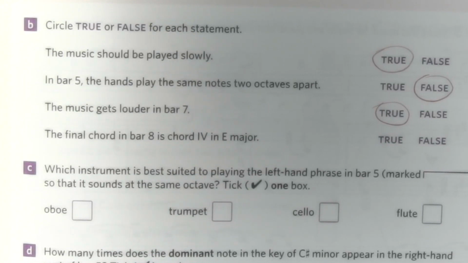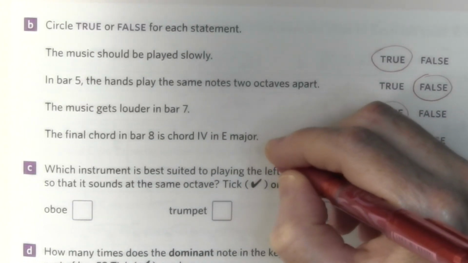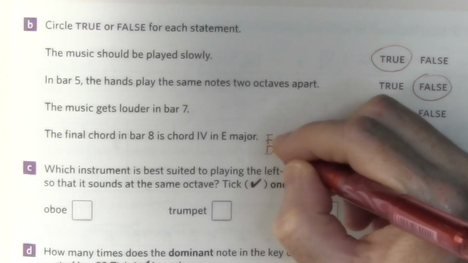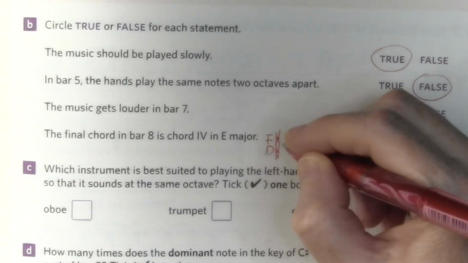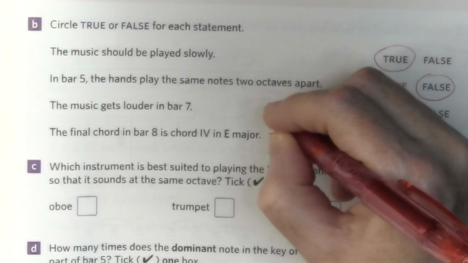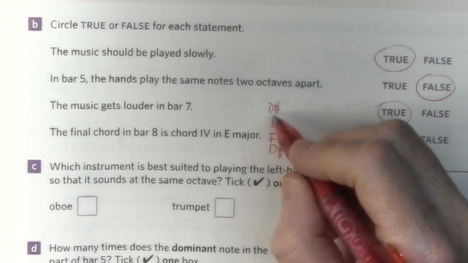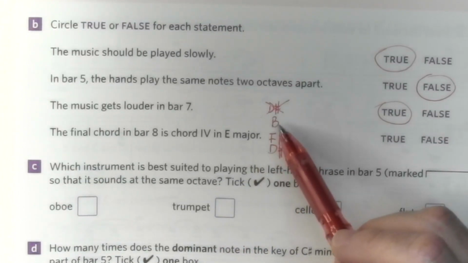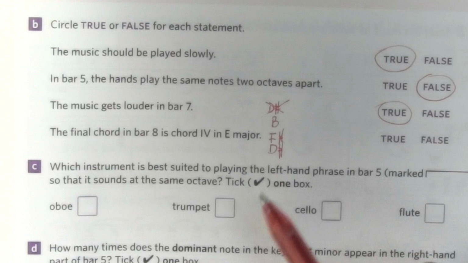The final chord in bar 8 is the chord 4 in E major. Now, the piece is in E major, and the notes that we find are, let's write them here, Re sharp, F sharp, C, and Re sharp. Now let's use our usual technique. Re is doubled, so we can cross it out. Let's put them in order, 1 on, 1 off, 1 on, 1 off.